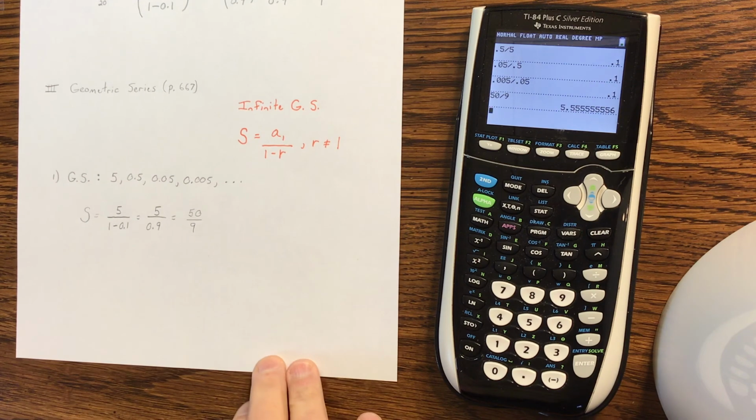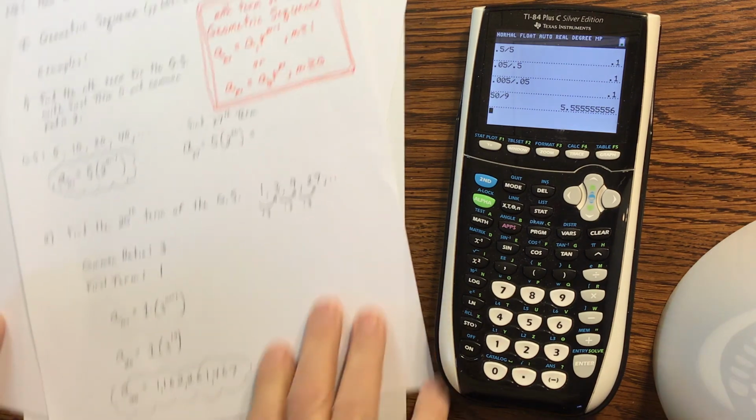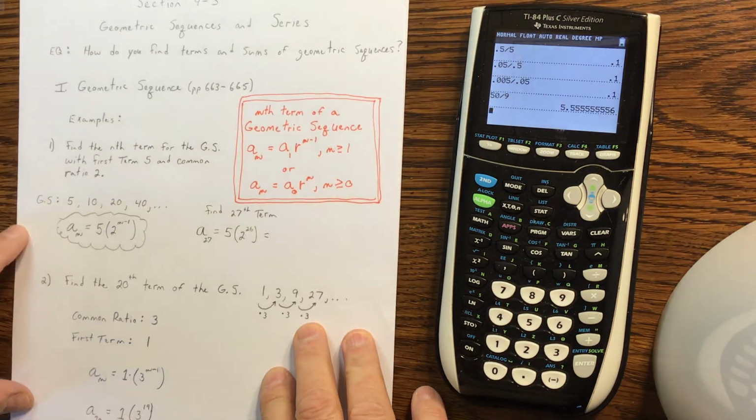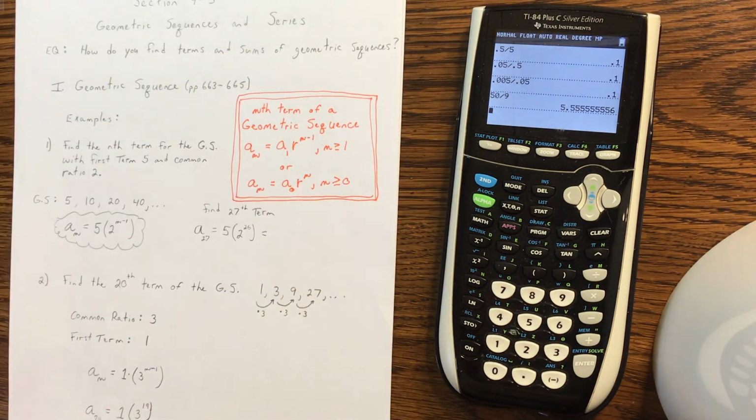All right, that is section 9-3. How do you find terms and sums of a geometric sequence? Just remember the rules. Get them written down in your notes. Something for you to remember for quizzes, tests, and homework.